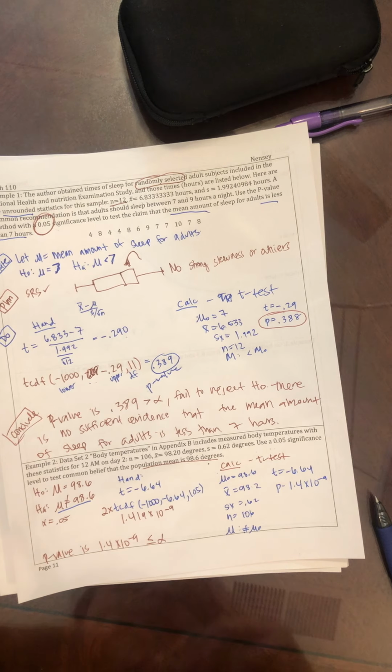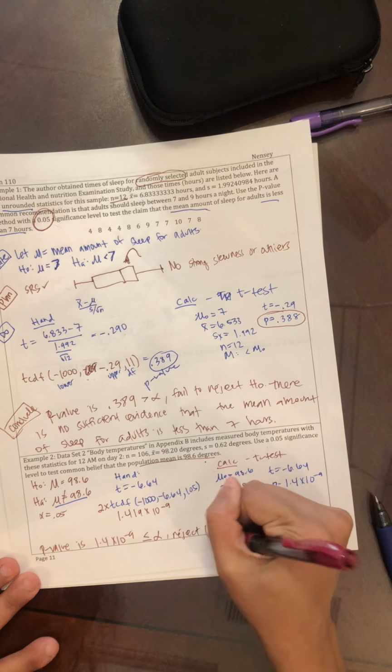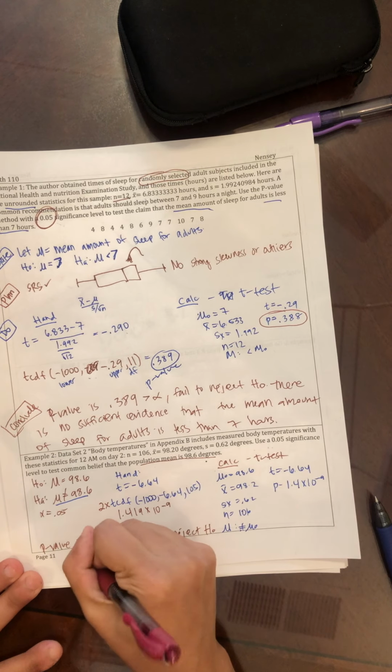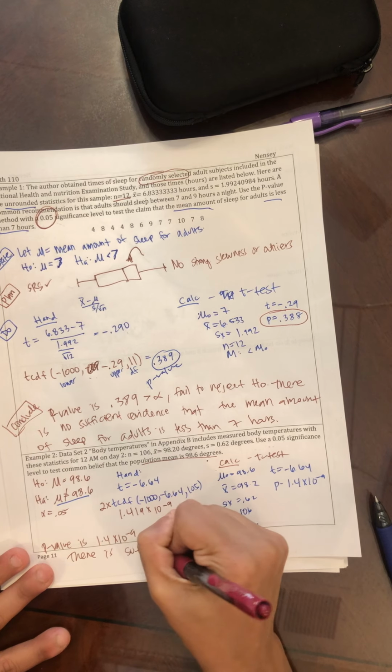Okay, so if it's small, if your p-value is small, what do you do? You reject Ho. So reject Ho. And then you ask yourself, there is sufficient evidence, and it's the same sentence frames, which is nice. There is sufficient evidence.